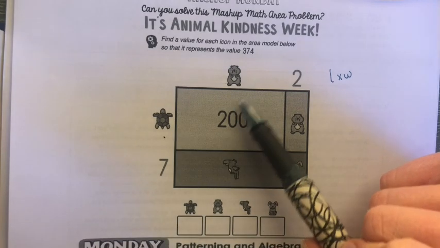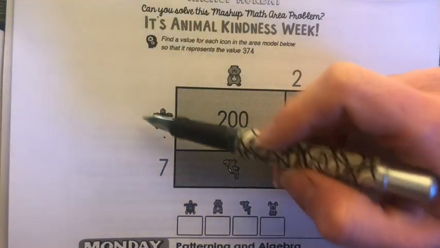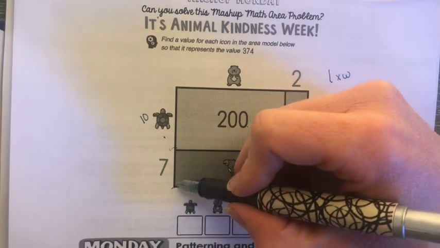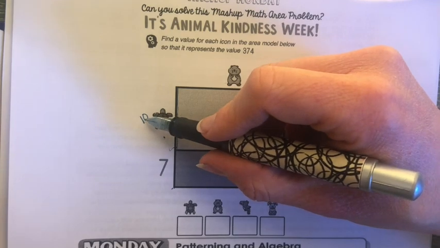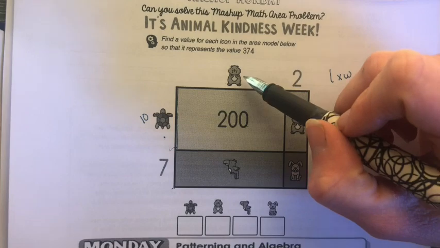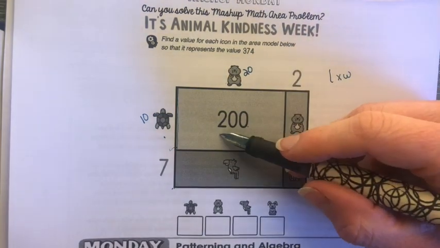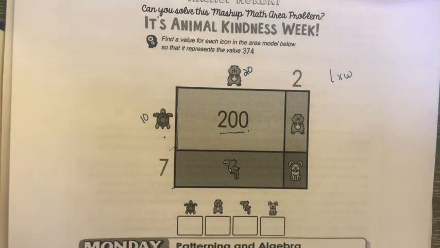20 times 10. I'm just trying to think, because it's gonna be bigger than 7. But if I'm looking, because this is 7, this one could definitely be 10. And if you look here, 10 times 20 is 200, which is in here. So that works. I'm not going to write it in the boxes till I've sorted everything out because I'm not entirely sure. We're just trying some things.